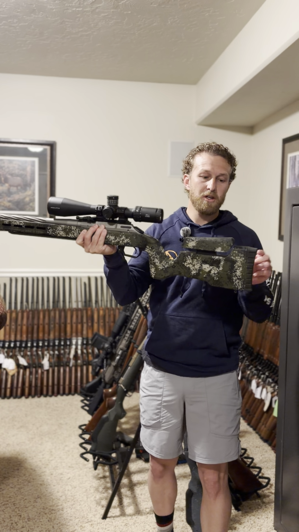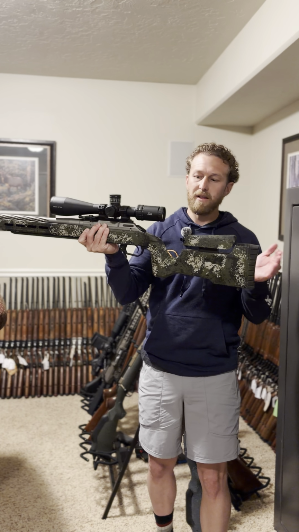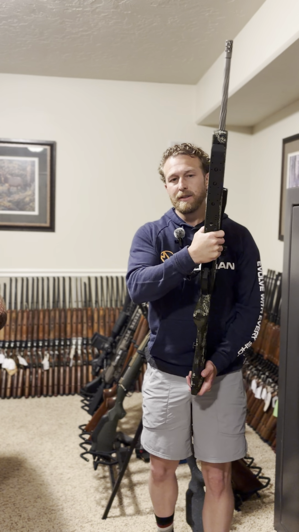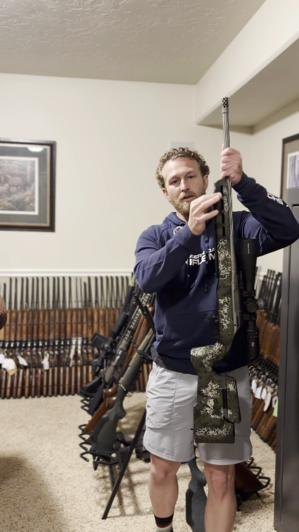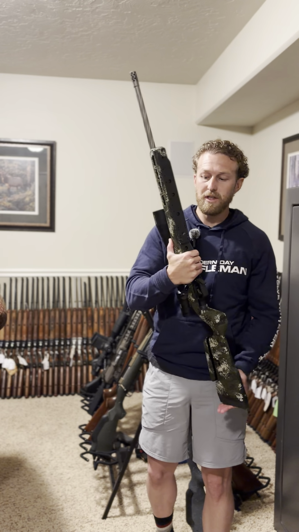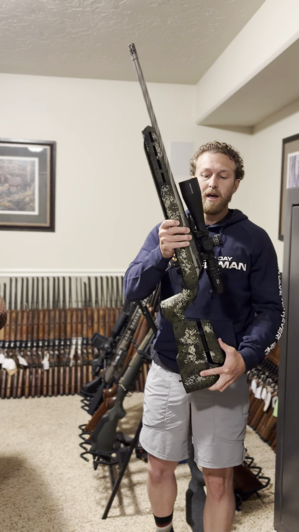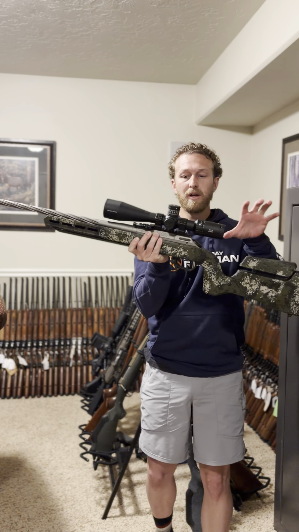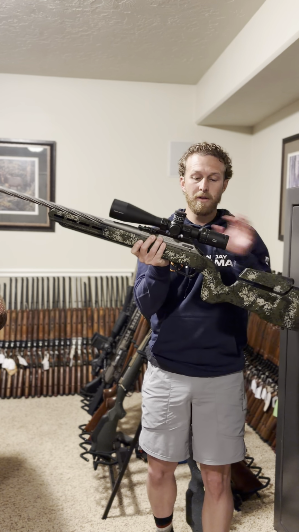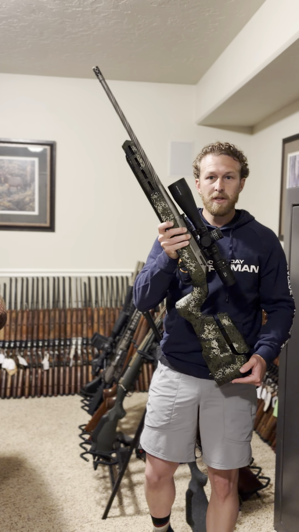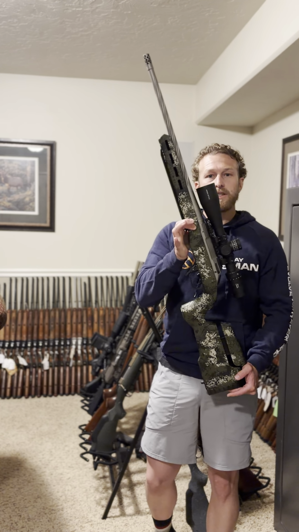I can use shims to adjust my length of pull. I have a flat surface for mounting Arca rail. That way I can shoot off of barricades or I can use tripods. I have a Picatinny rail here so I can move my scope left or back and forth a little bit easier than some of those old hunting rifles. So you're going to be wanting to look at something like this.